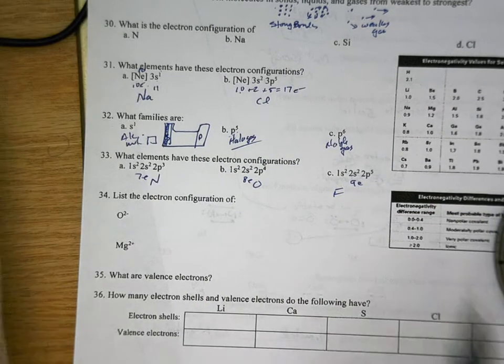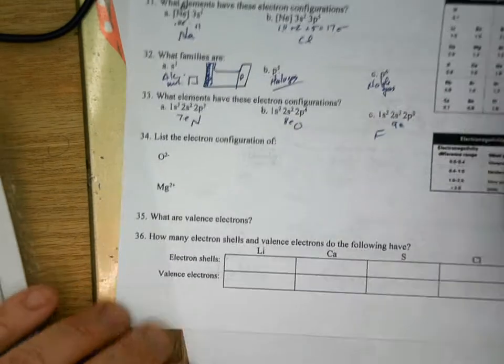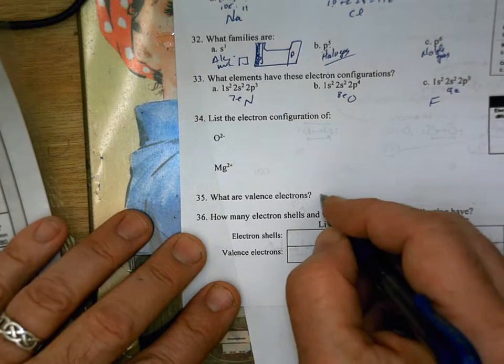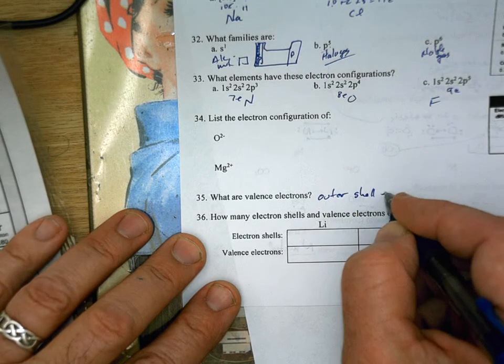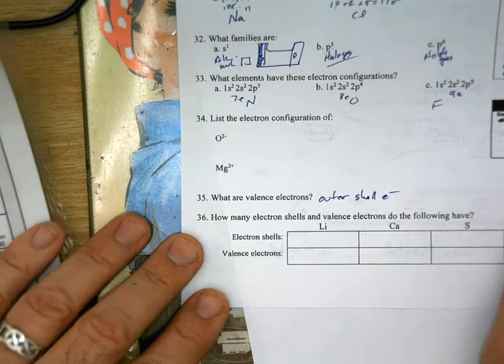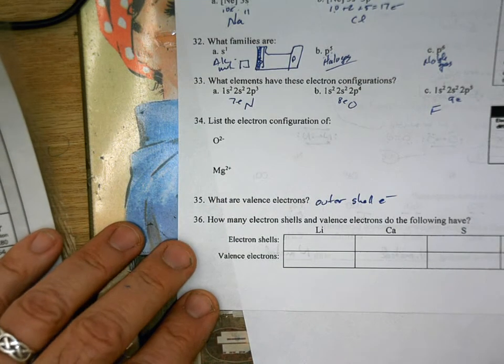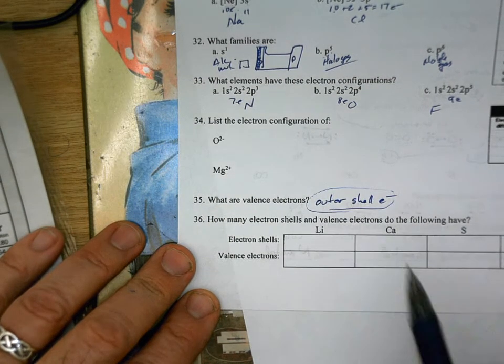All right, what are valence electrons? They are electrons in your outer shell. Outer shell electrons. That's what they are. And that's the primary thing governing how elements form.